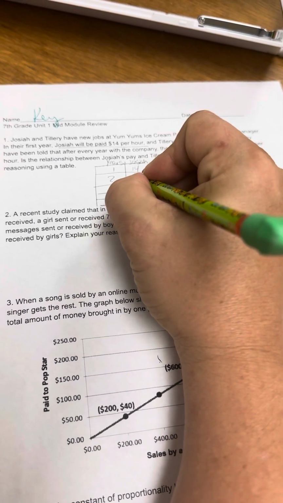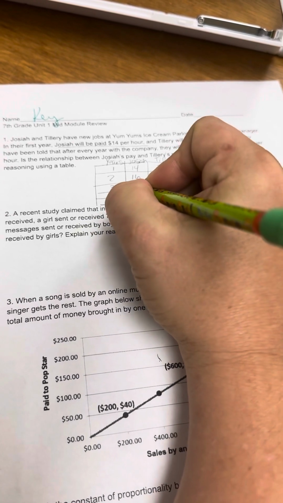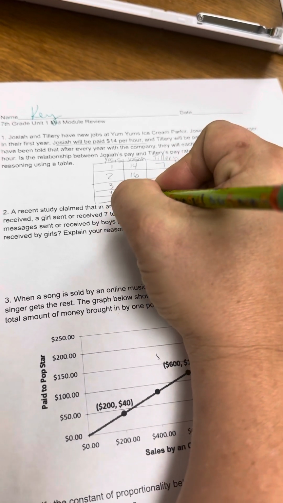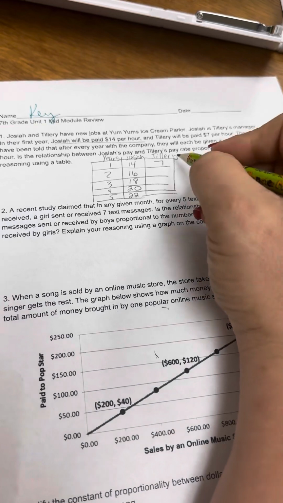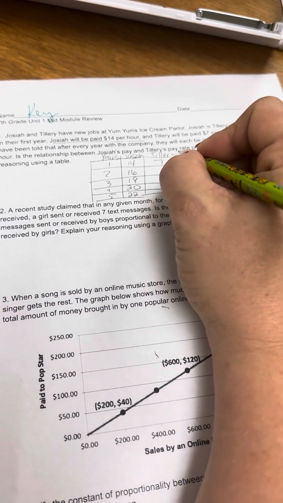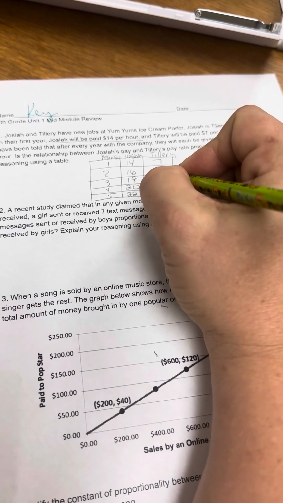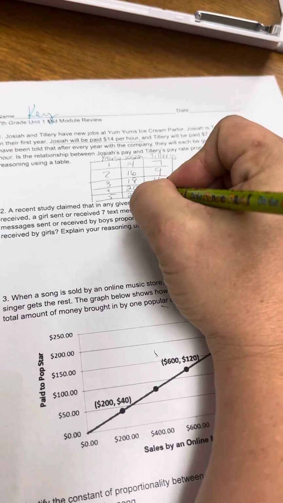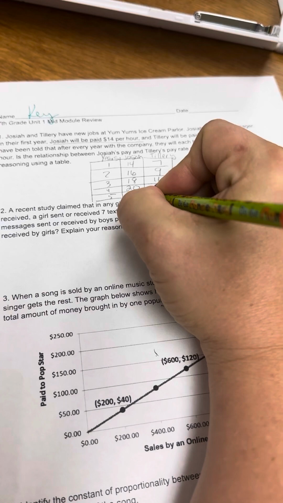So 14 plus 2 is 16, plus 2 is 18, plus 2 is 20, plus 2 is 22. Then we're going to come over here to Tillery. Then we're going to have 7 plus 2 is 9, plus 2 is 11, plus 2 is 13, plus 2 is 15.